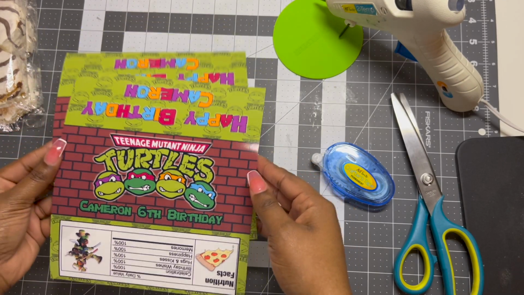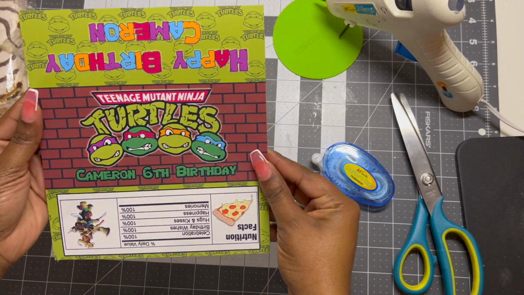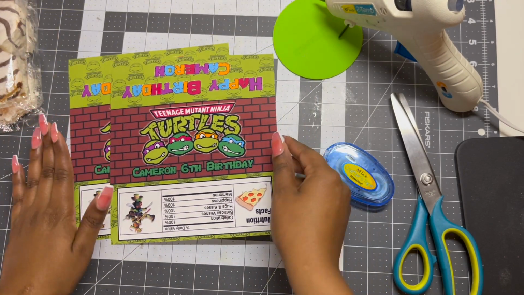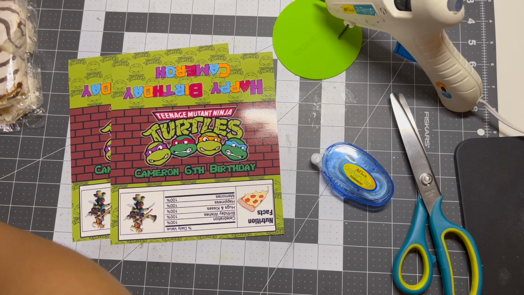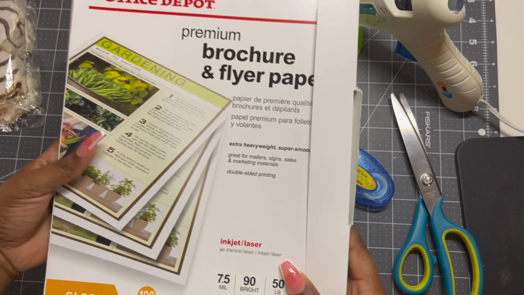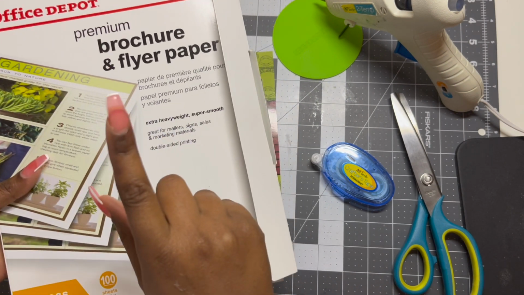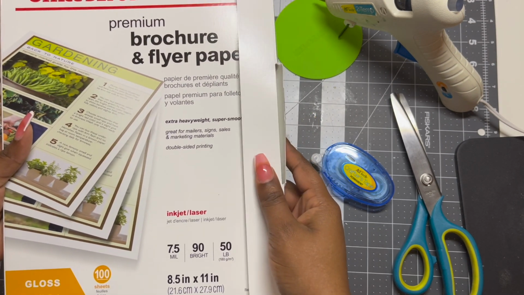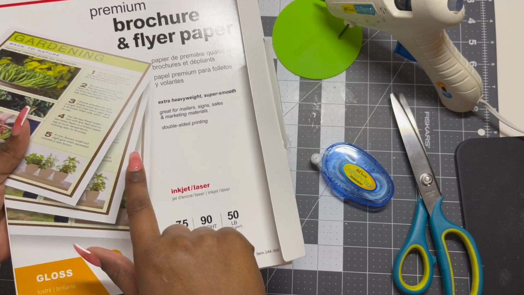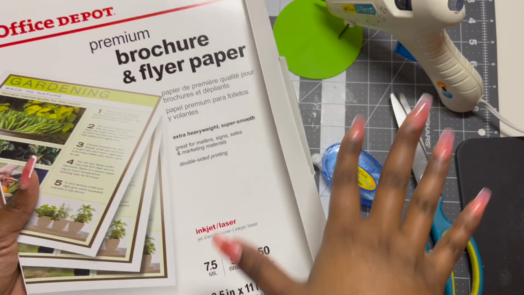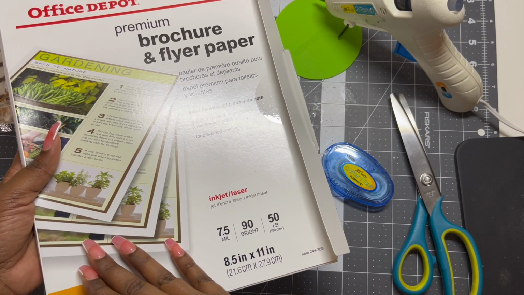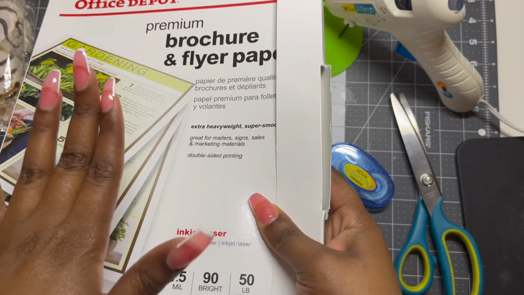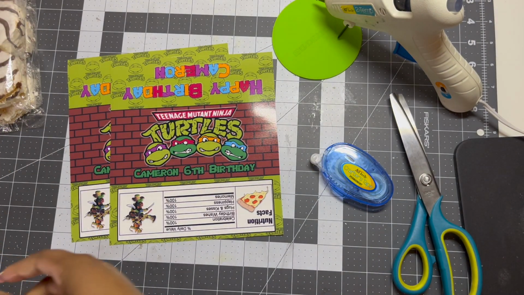Okay, so now that we have our images printed, this is what it looks like. See the gloss? I've already cut my images, as you can see. The paper that I'm using for today's tutorial is Office Depot Premium Brochure and Flyer Paper, glossy. I will leave it in the description box below because I do believe that the packaging is different. I just had so many of these already, so this is what the old packaging looks like. But I will link it in the description box.